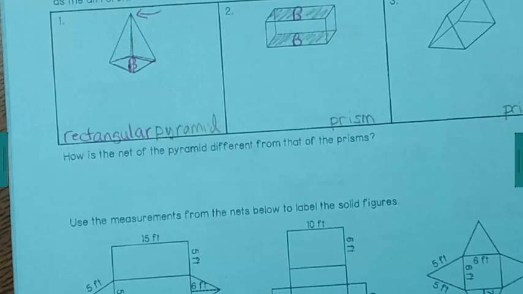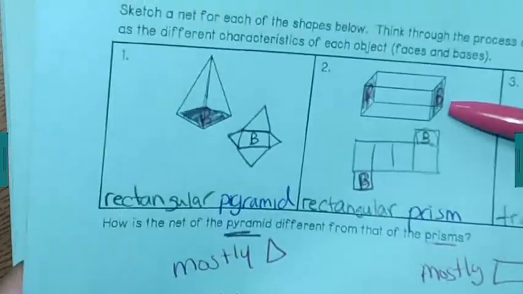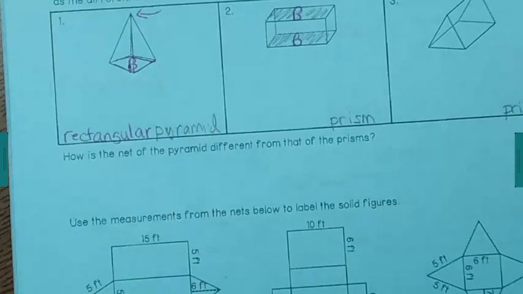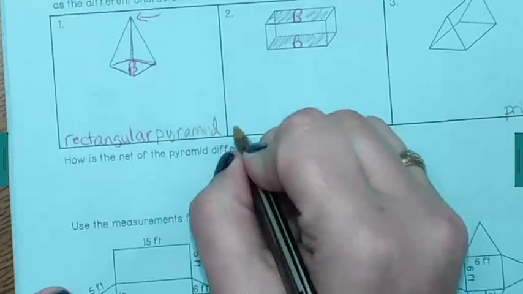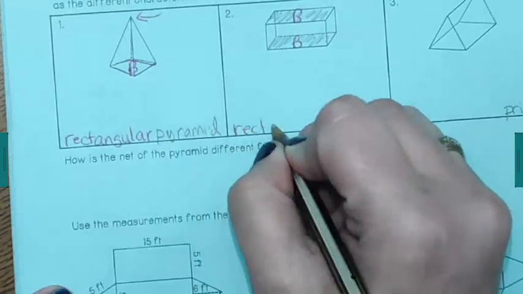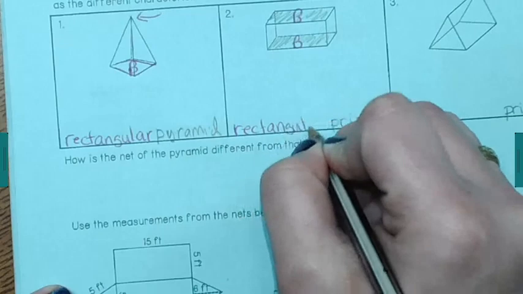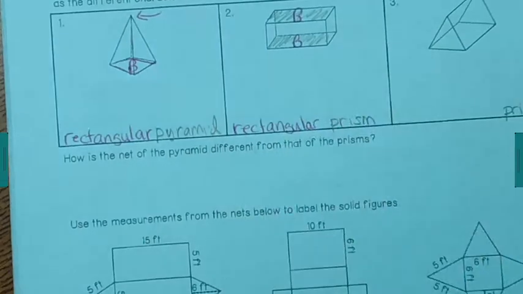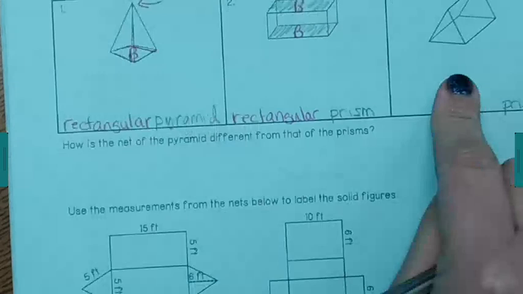So what shape is this? Rectangular prism. Okay, see my other class, last period, they picked these. That's okay, they're not wrong. Okay, this is a rectangular prism. All right, and then finally, what are the bases for this guy?